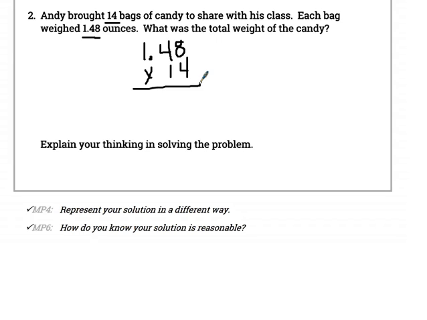Work with your partner on this and do your multiplication. Determine where you're going to place your decimal point and then explain your thinking in solving the problem. Okay? Have 2 minutes on that one and go.